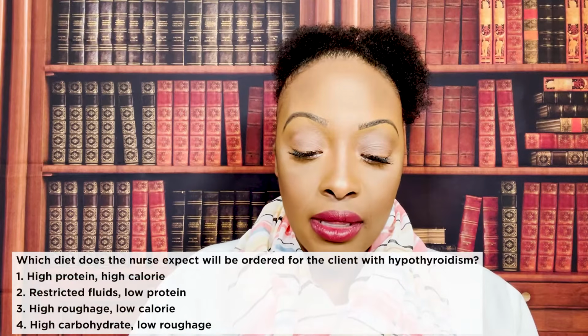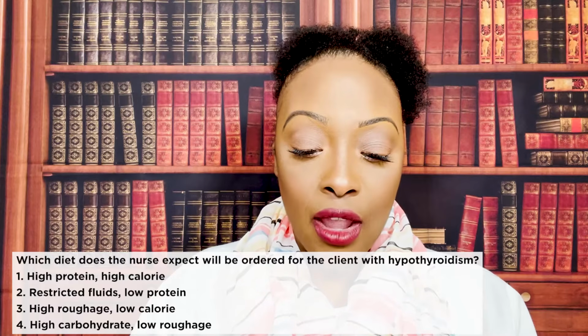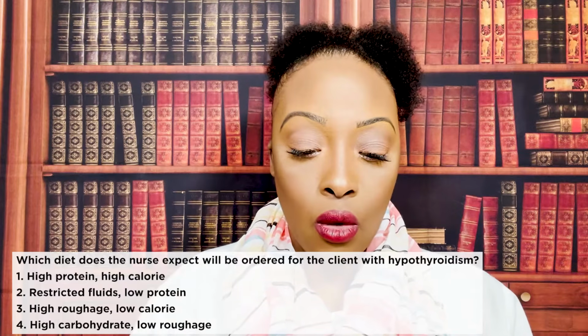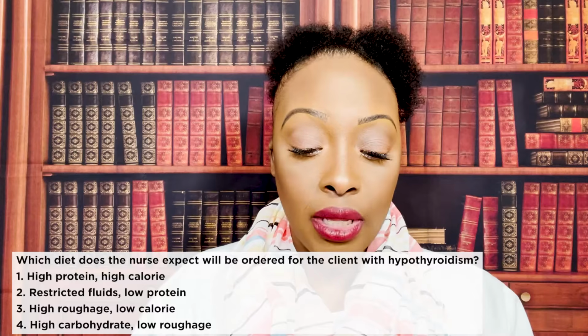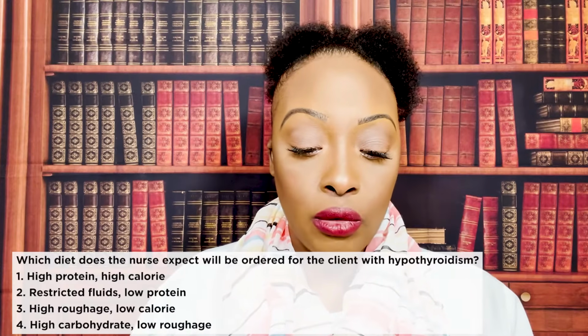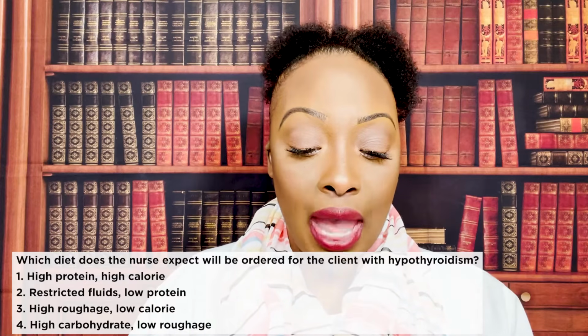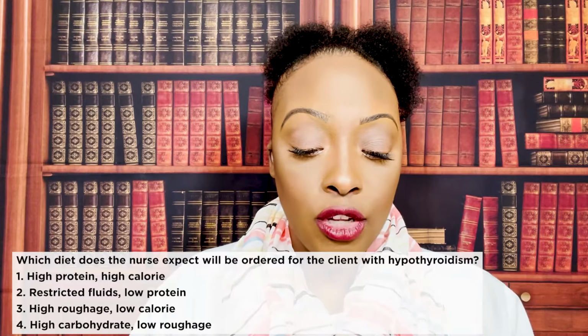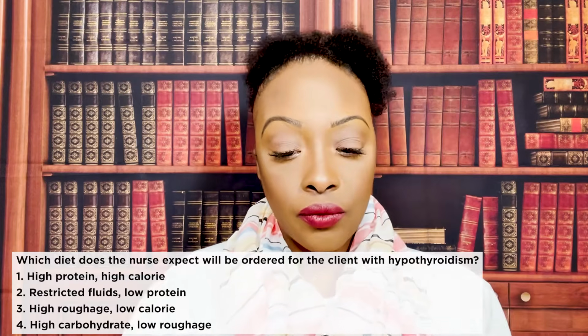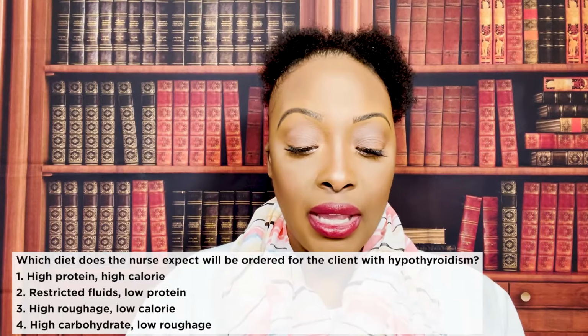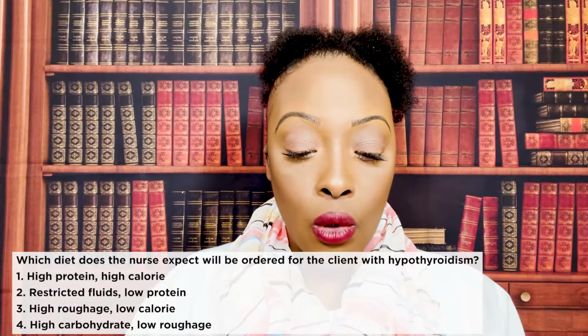Which diet does the nurse expect will be ordered for the client with hypothyroidism? 1, high protein, high calorie. 2, restricted fluids, low protein. 3, high roughage, low calorie. Or 4, high carbohydrate, low roughage. And guys, the correct answer is 3, high roughage, low calorie.